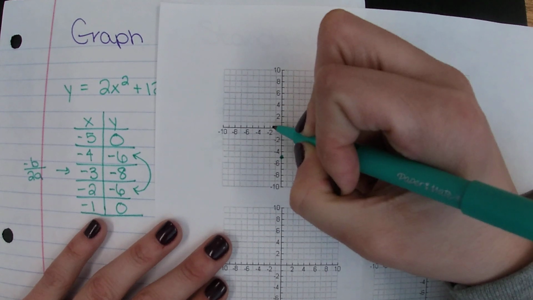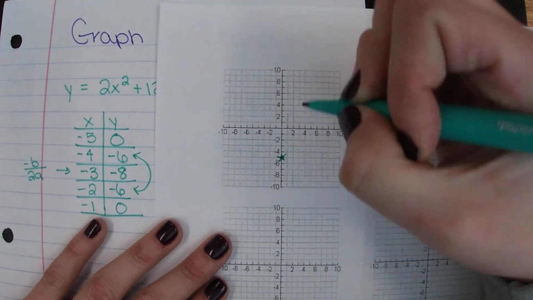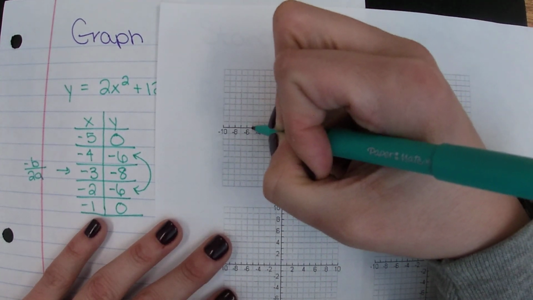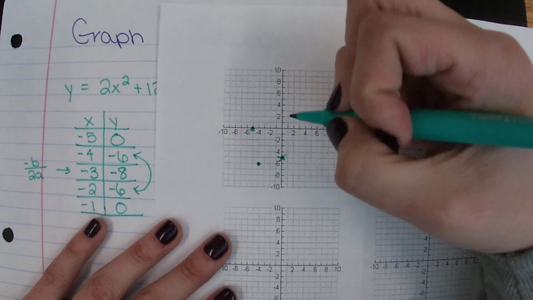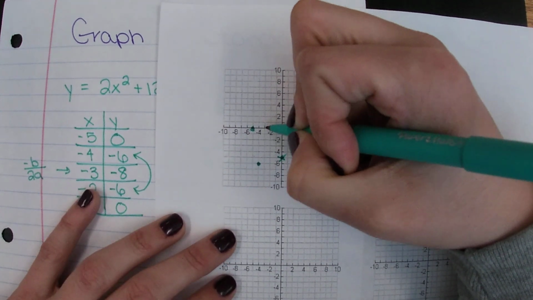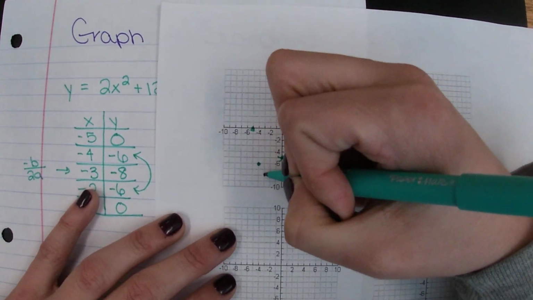So negative, oops, I plotted this wrong. I wasn't thinking. Negative 5, 0. Negative 4, negative 6. Apparently talking and graphing is difficult. Negative 3, negative 8.